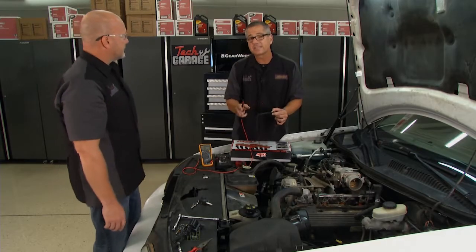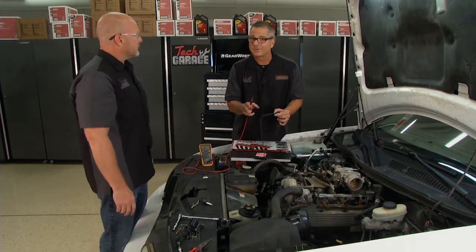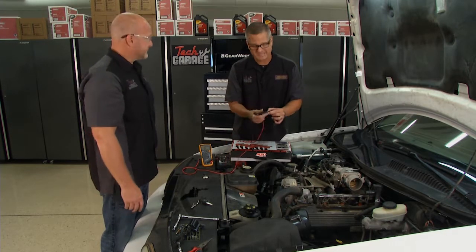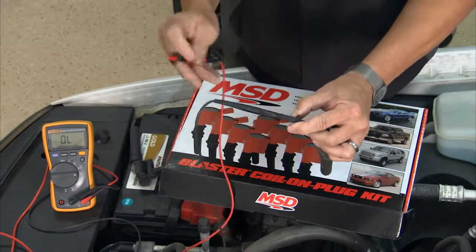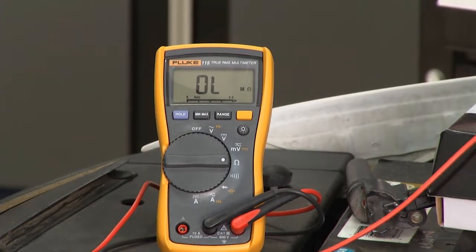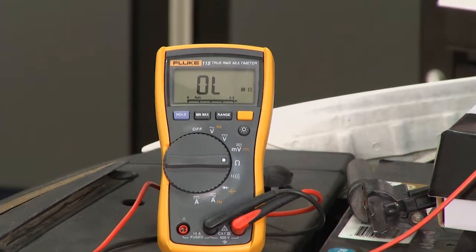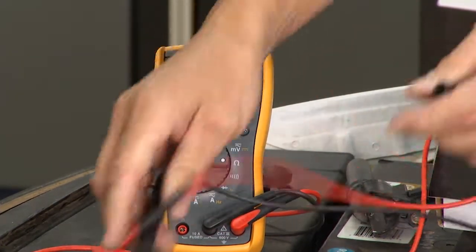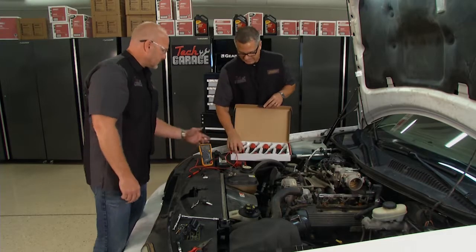Well, that's good for the secondary side, but that doesn't mean the coil is good. We also have to deal with the primary side. So if I come across the primary side on both of the leads, OL, it's out of limits, means it's going in, nothing's coming back out. So we have an issue on the primary. We're going to go ahead and replace it with these MSD coils.